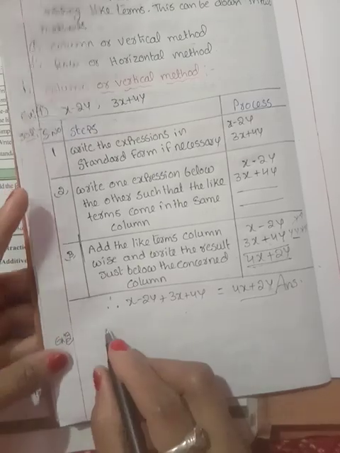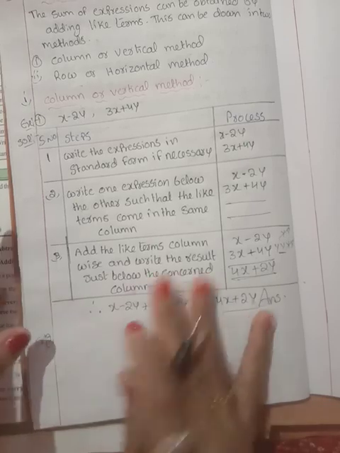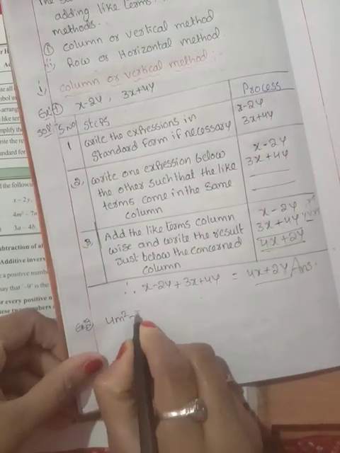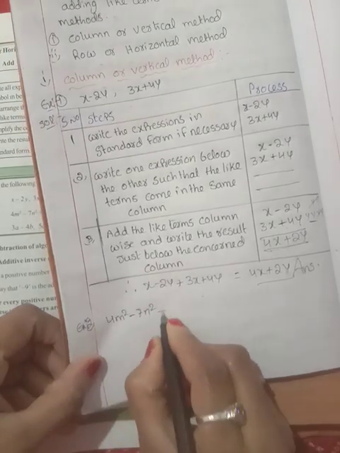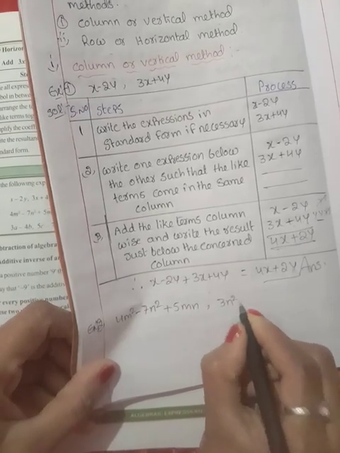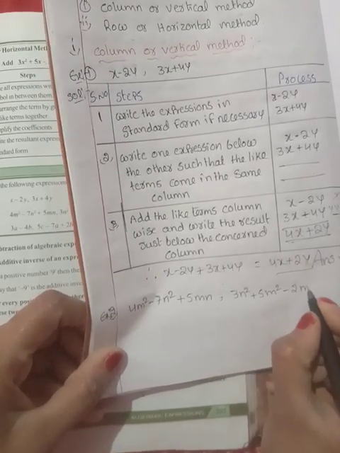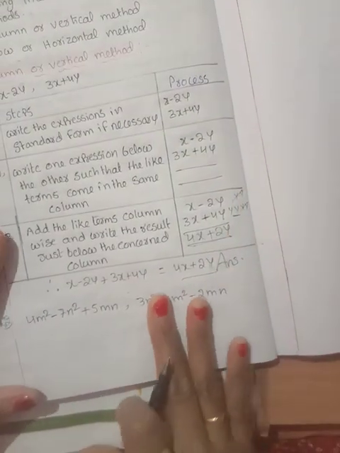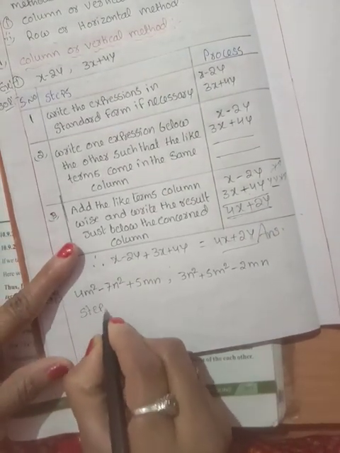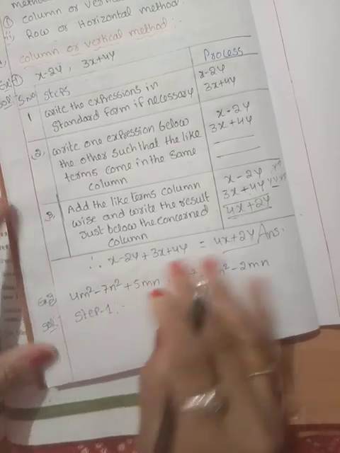Same method, so you can write it without steps, since we already learned the steps once. Another example: 4n square plus 5mn, and next, another expression is 3n square plus 5m square minus 2mn. This is one example only. You can learn it step-wise, but don't write the steps. Write the solution of example 2.